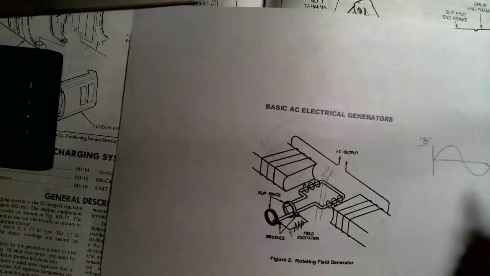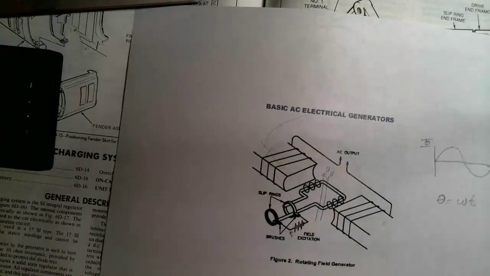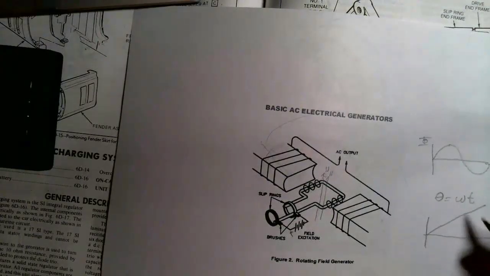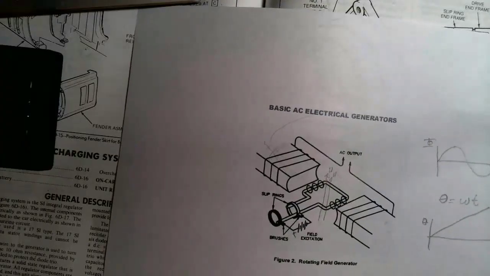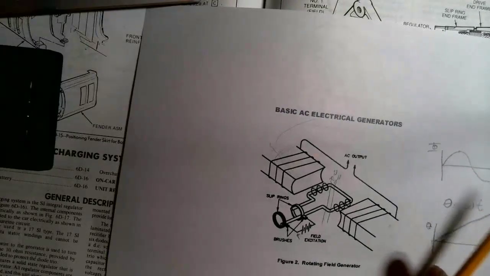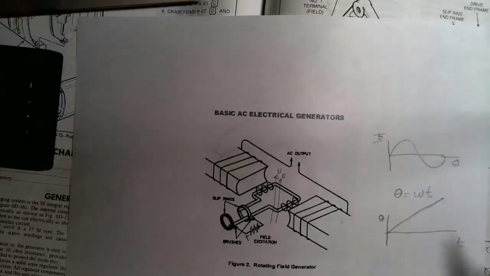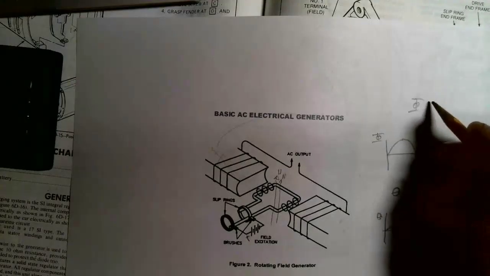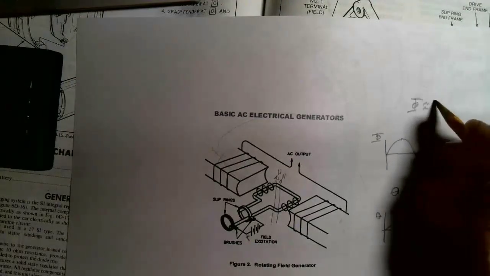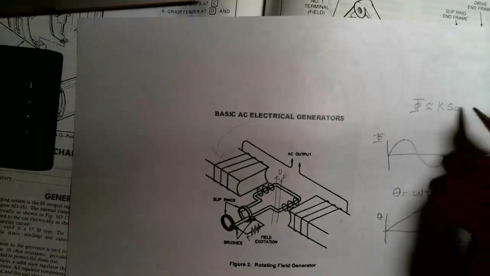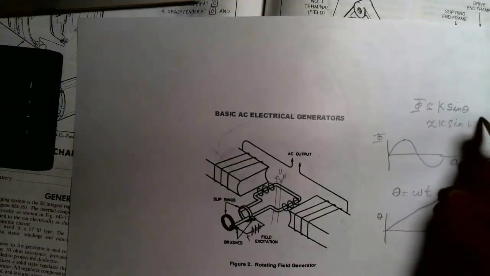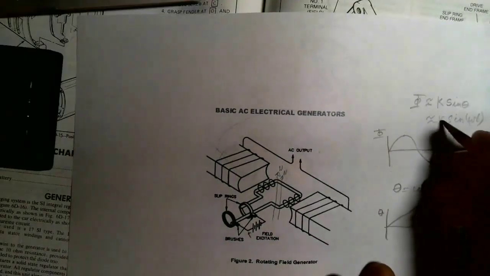Now we can let theta equal omega t, and omega t looks like this. If you plot omega t versus t, this is theta. If theta equals omega t, it looks like this, where we have a slope that depends on omega. And so this would possibly be sine theta. So phi is equal to some constant times sine of theta, or some constant times sine of omega t. K is a constant here.